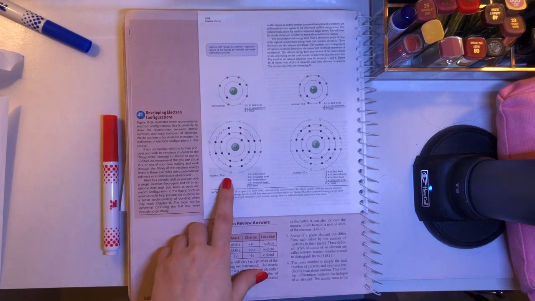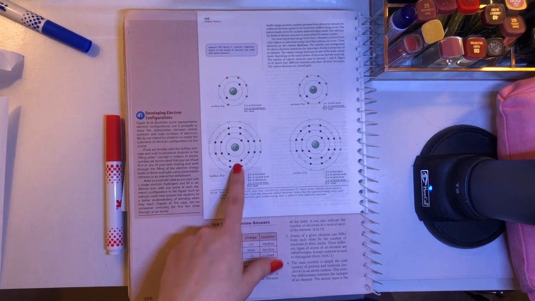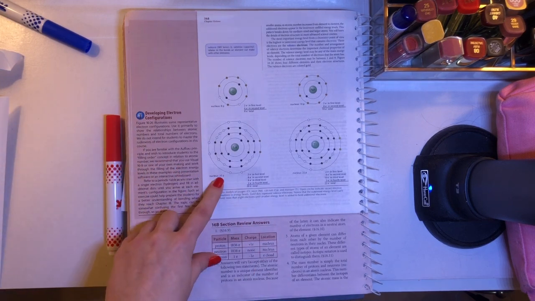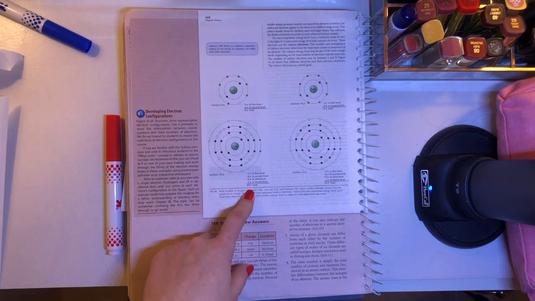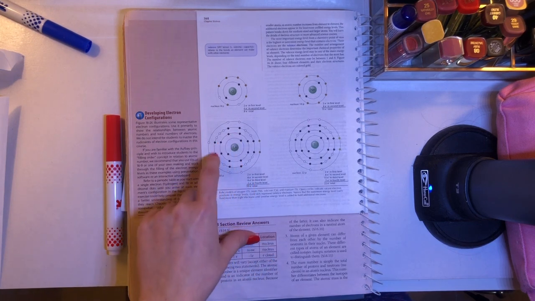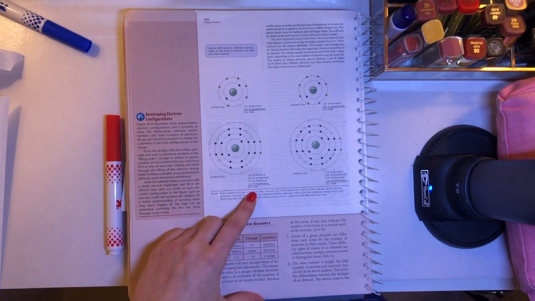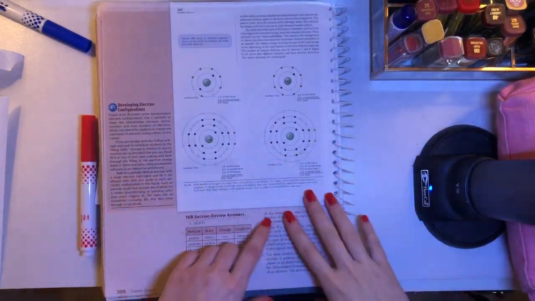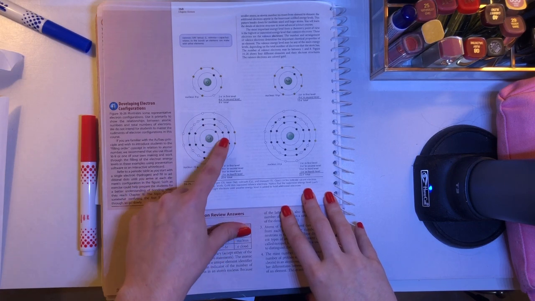Another example here is carbon. I don't know what this is. Calcium. So calcium has an atomic number of 20, meaning it has 20 protons, thus it has 20 electrons. So we know 2 go in the first energy level. The second energy level can only hold up to 8, and you see those are both completely filled. The third energy level can only hold 18.